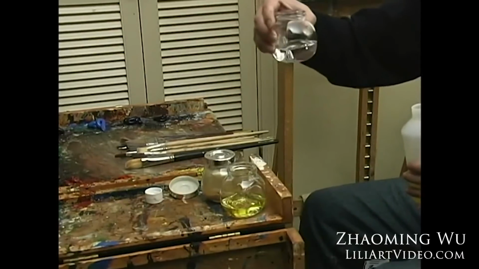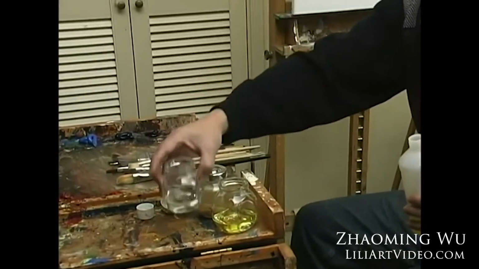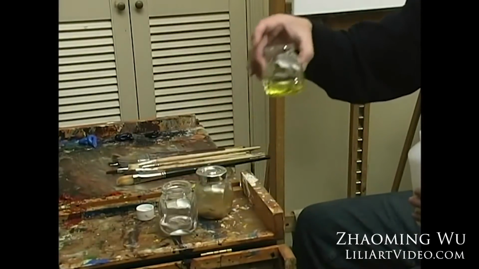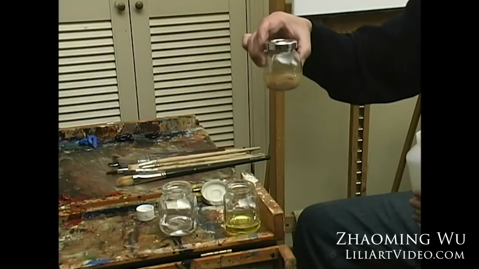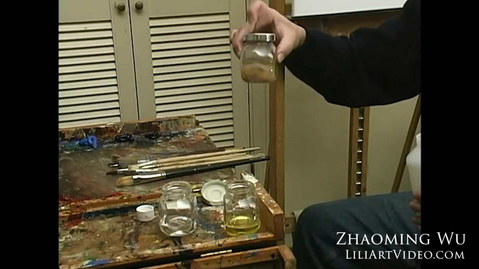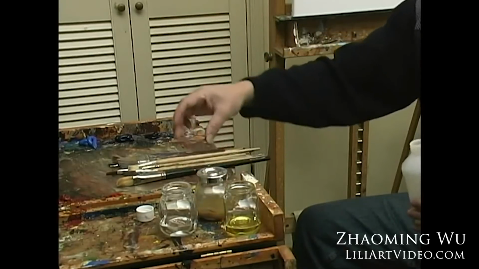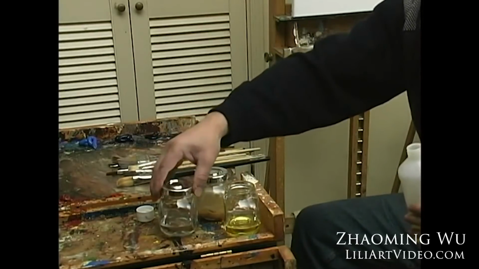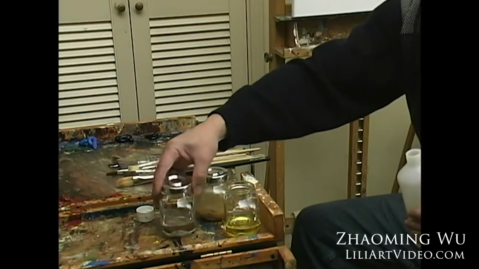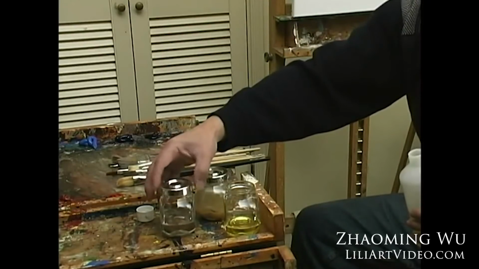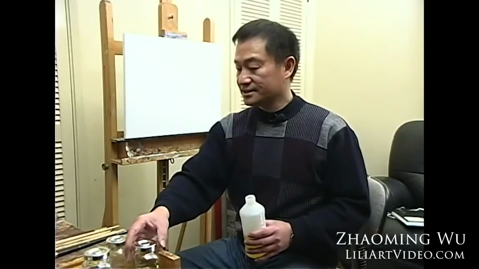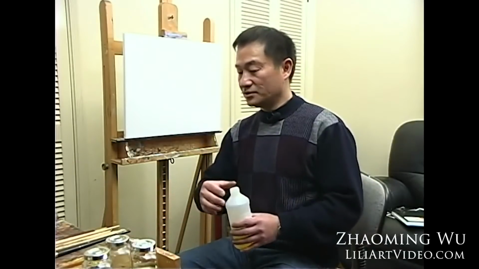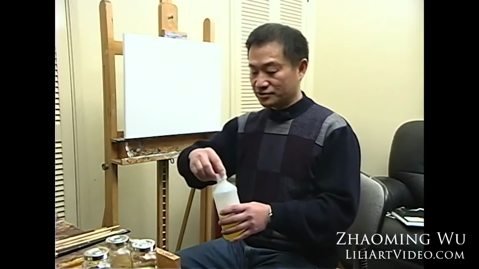So turpentine only for underpainting, dries fast. Linseed oil and turpentine mixture, normally I love this. Normally I'm using the mixture half and half to paint. But sometimes I can use a little bit different medium for a particular piece. Some people use liquid, but I'm not really using liquid much.